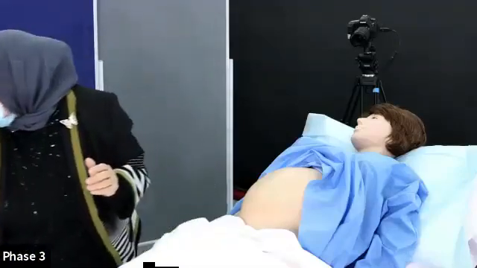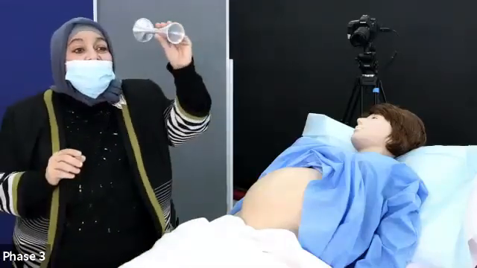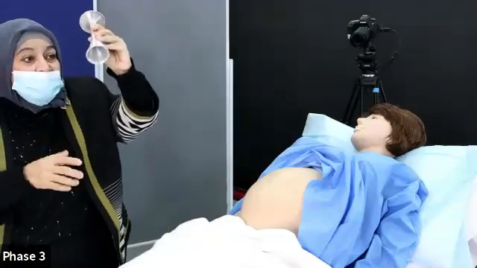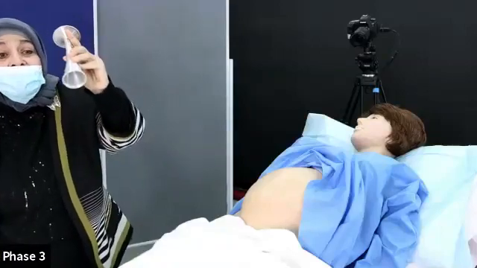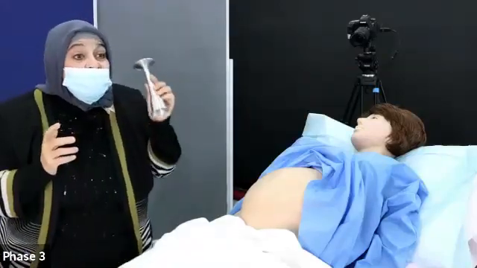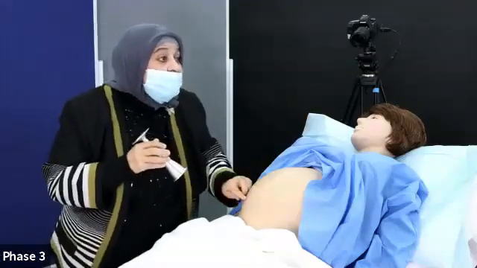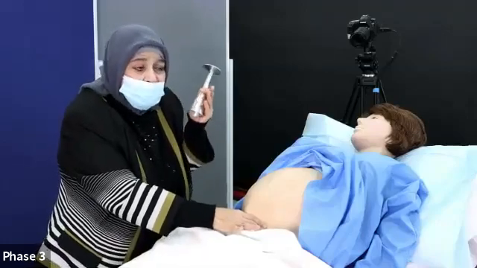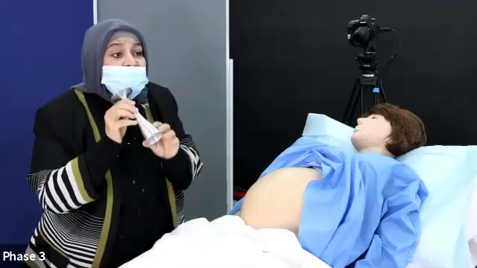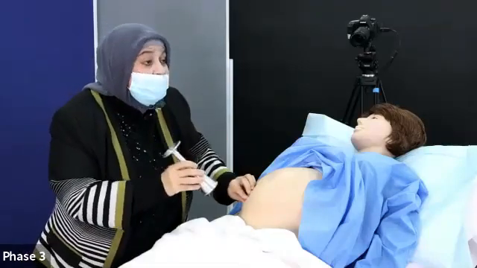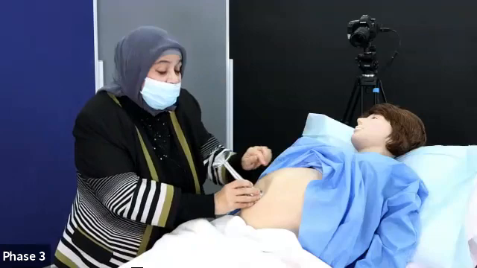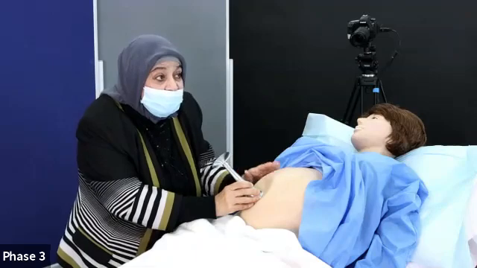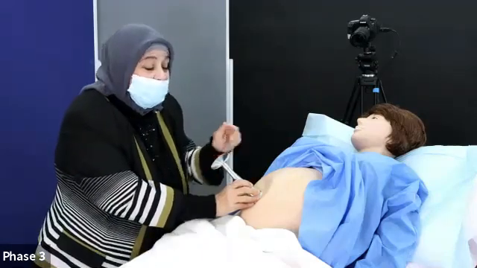So this is the Pinard fetal stethoscope. Is it clear? Pinard fetal stethoscope. And we have another, the sonicaid. This Pinard fetal stethoscope is to listen to the fetal heart. If the head is down below, if the presentation is vertex or cephalic, I will listen to the fetal heart below the umbilicus, for example, on the back. Is it clear or not? I will listen to the fetal heart on the back of the baby below the umbilicus.